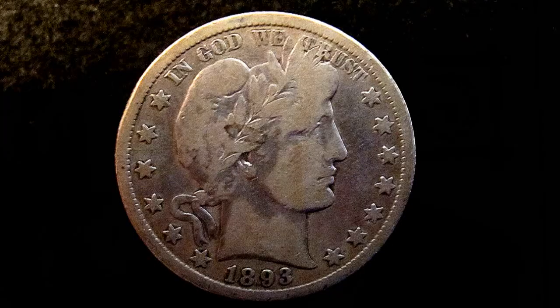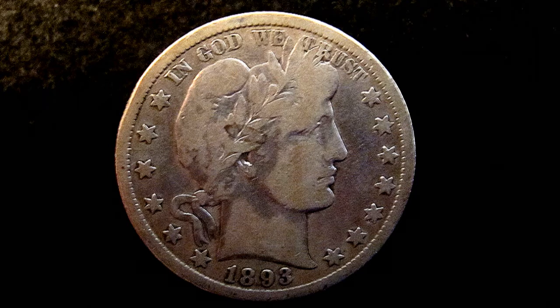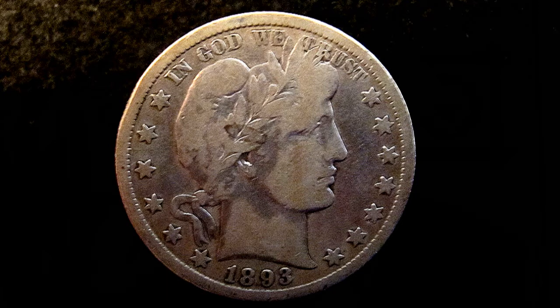There was a denomination called the Barber denomination, which was named after Charles Barber, who was the chief engraver at the time. In the late 1800s into the early 1900s, they used the Barber image on the 50-cent piece, on the quarter, and on the dime.